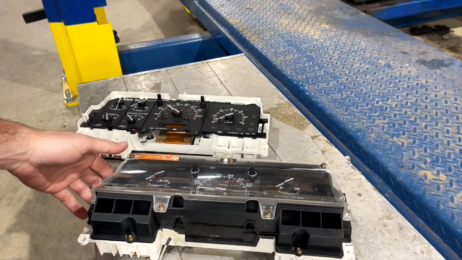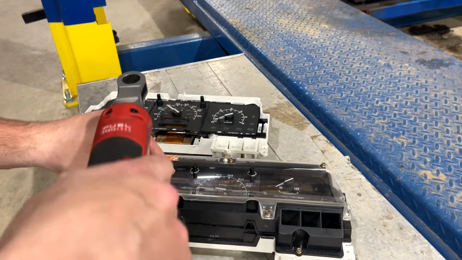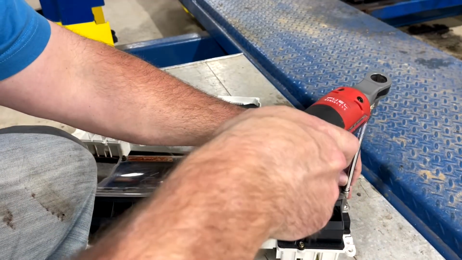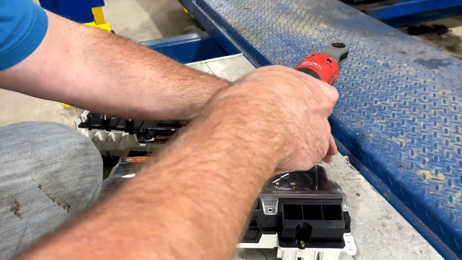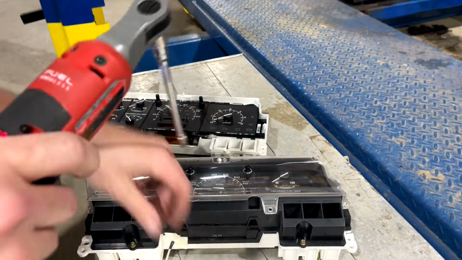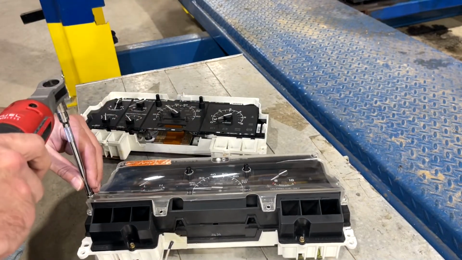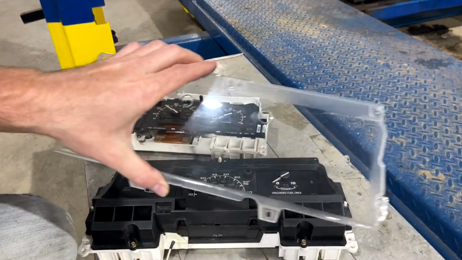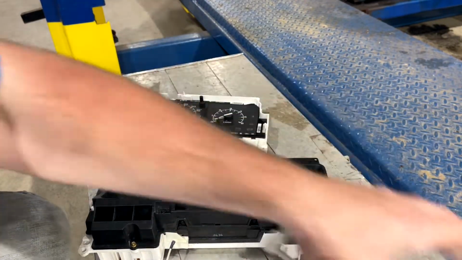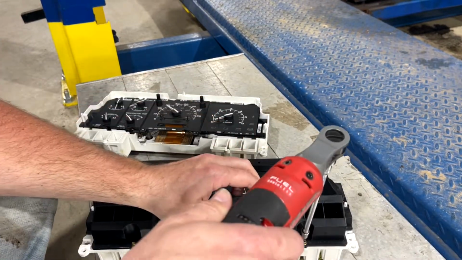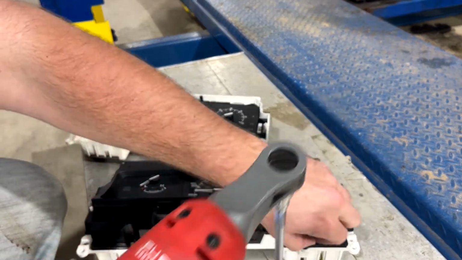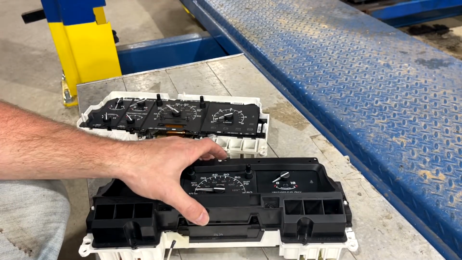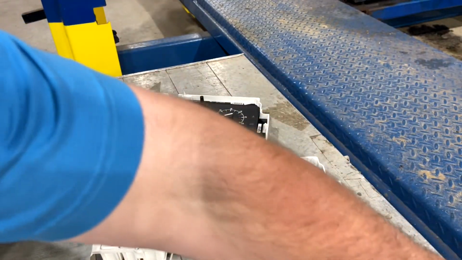All right, so we're going to go ahead and start taking this apart. 5.5 millimeter. Then you can take your clear cover off, which we're probably going to try to replace as it's got a little crack in the top there. And then there's these 2 on the bottom. And then that takes your bezel off. Okay?